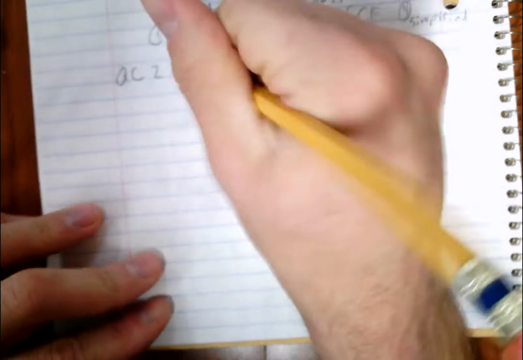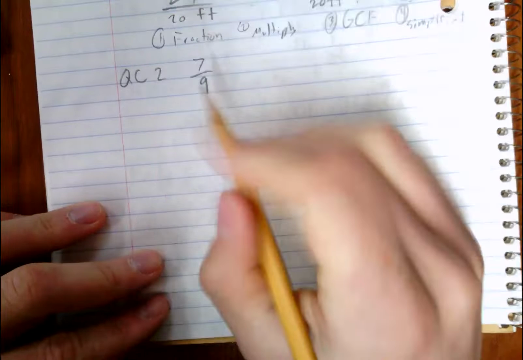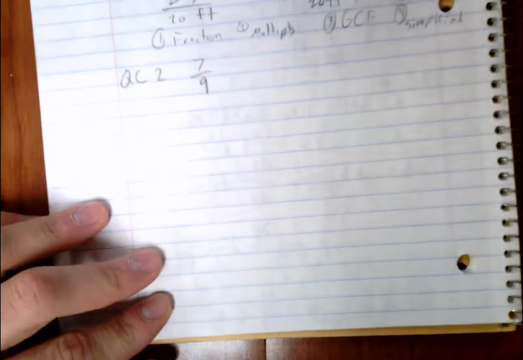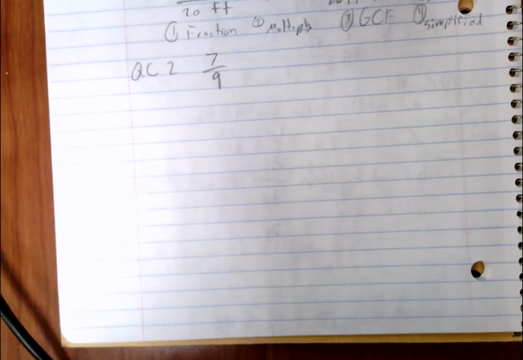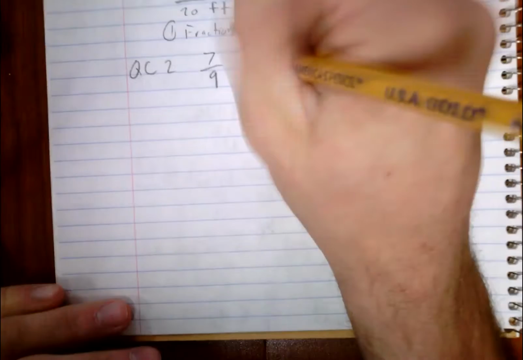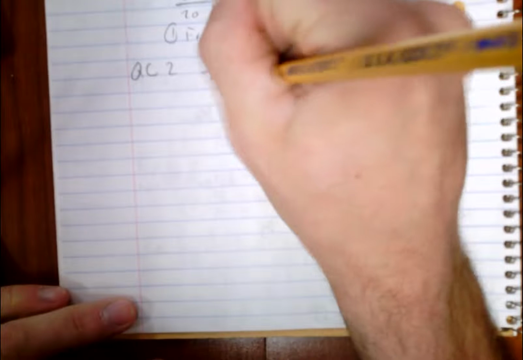Quick check 2 says find a ratio equivalent to 7/9. The easiest way to do this is to just multiply by 2. We can multiply by 3 or by 1, but the easiest way is to multiply by 2. So I can multiply both the top and the bottom by 2 to get 14/18.